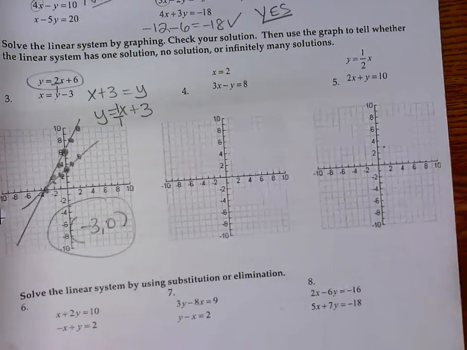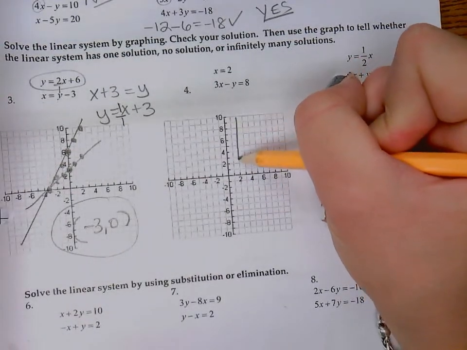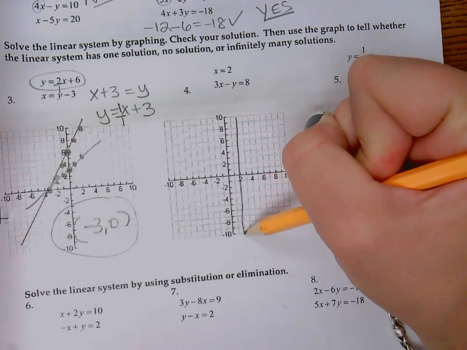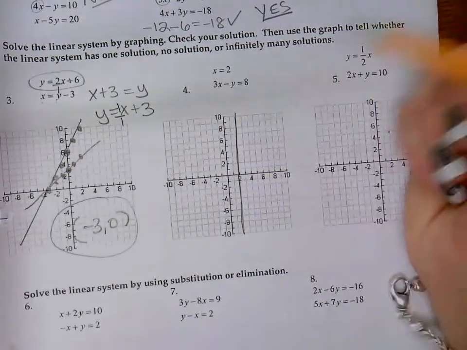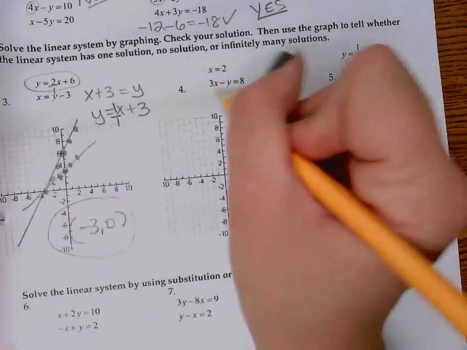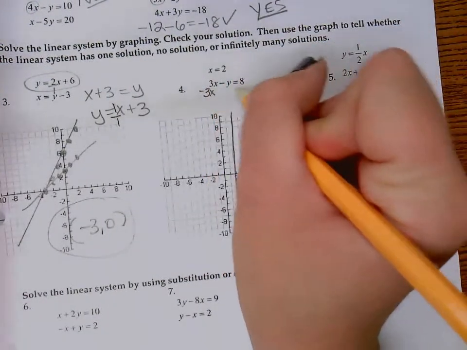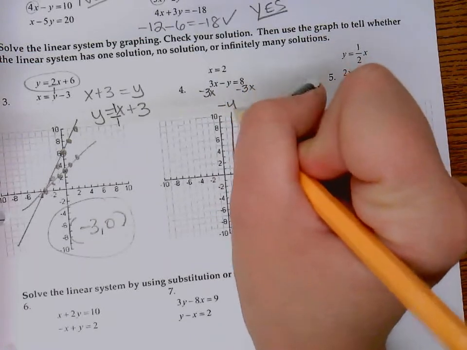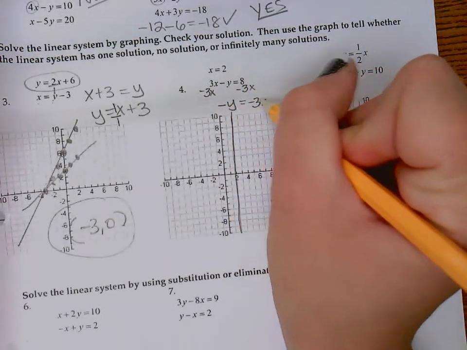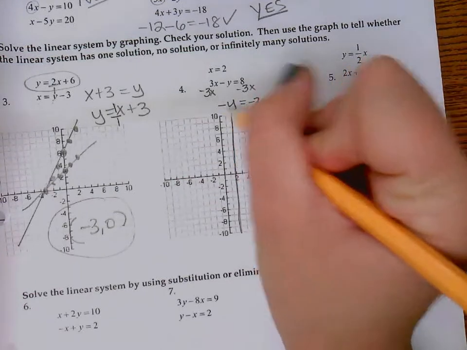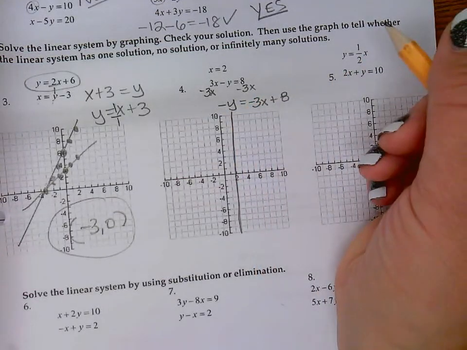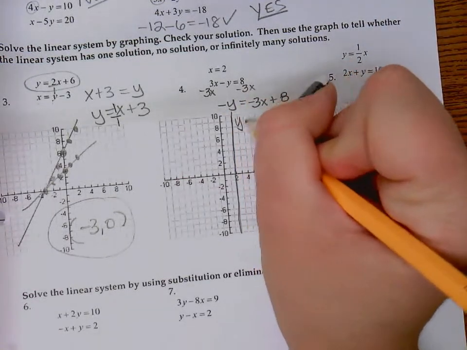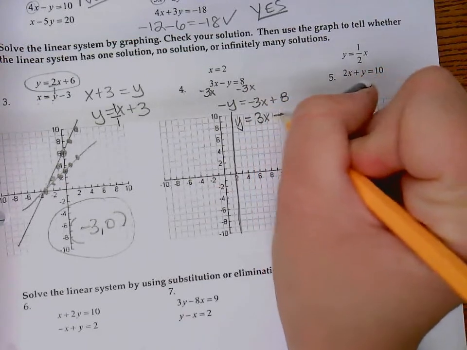X equals 2 is a vertical line, and many of you missed that on the quiz. So make sure you know how to graph vertical lines. I need to put this in slope-intercept form. So I have -y equals -3x plus 8. And then I'm going to switch the sign all the way across. That's like dividing by -1. So y equals +3x and minus 8.